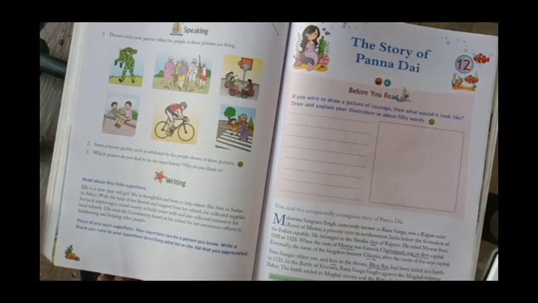The story of Panna Dai, chapter number 12 of your coursework. Let's start. Before you read, if you were to draw a picture of courage, then what would it look like? You have to simply draw and explain your illustration in about 50 words. You have to simply draw a picture of courage. And after that, whatever you have drawn, just explain in about 50 words. This is for you to do.